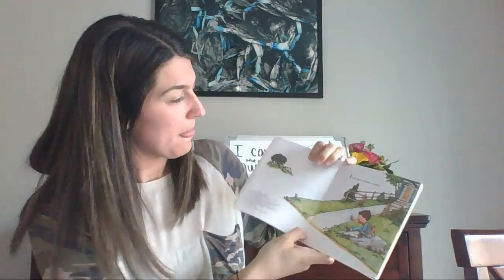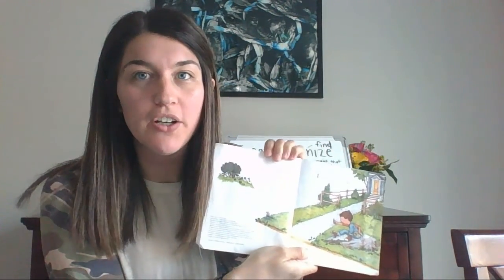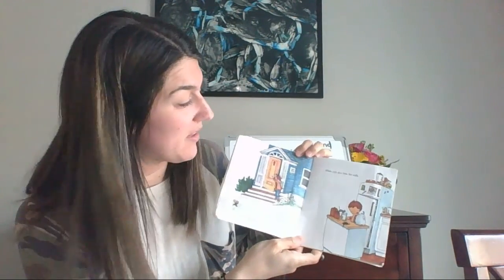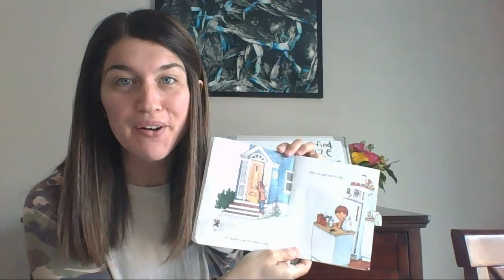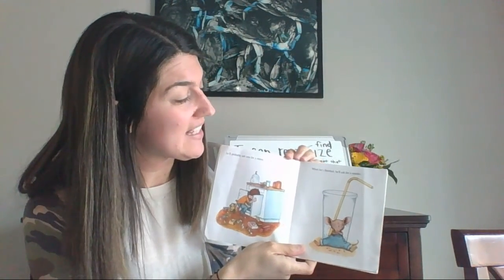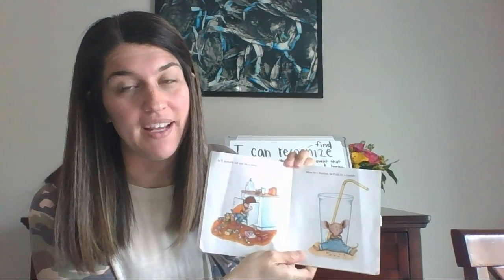If you give a mouse a cookie. If you give a mouse a cookie, he's going to ask for a glass of milk. When you give him the milk, he'll probably ask you for a straw. When he's finished, he'll ask for a napkin.